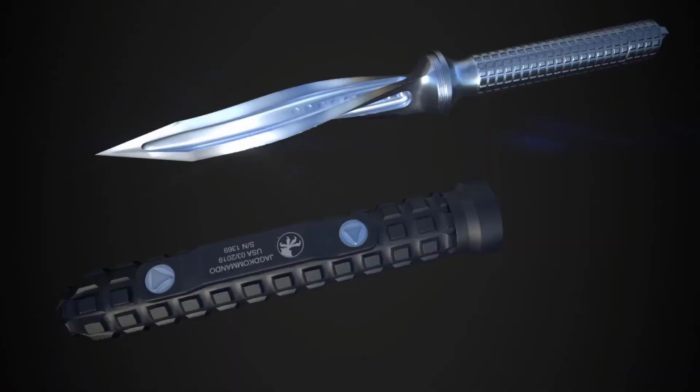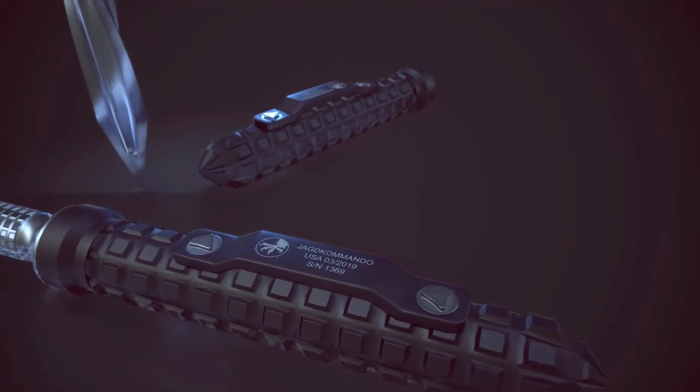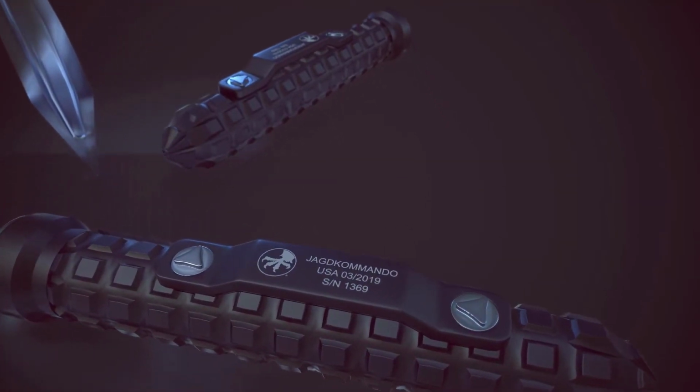In the last chapter, we are going to get advanced and we are going to create a 3-edged dagger. Also in this chapter, I'll be taking you through the process of creating the dagger from start to finish.